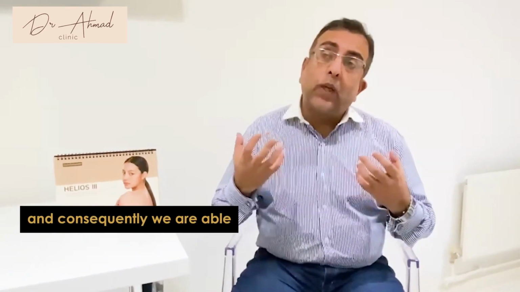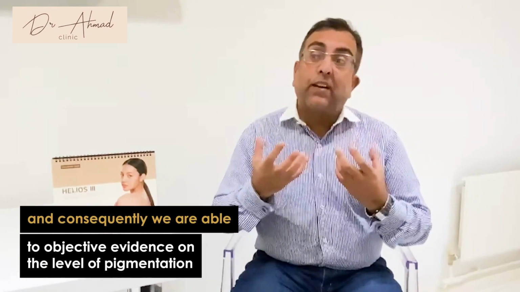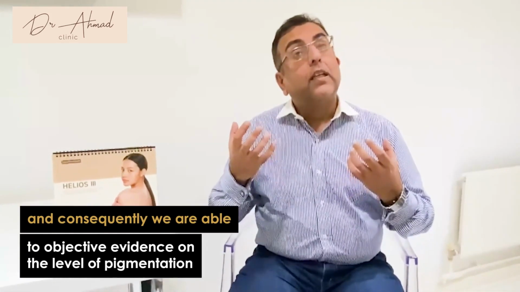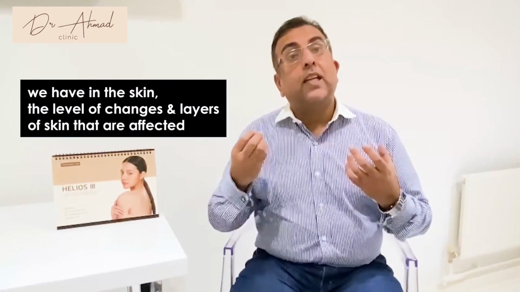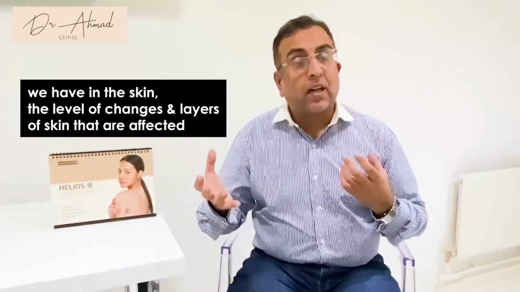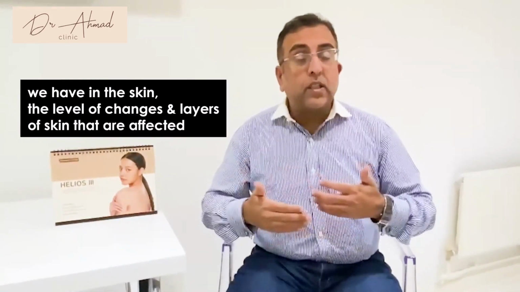The program again involves performing a skin analysis scan, and consequently, we're able to have objective evidence on the level of pigmentation that you have in the skin, the level of changes, the layers of the skin that are affected. As your treatment progresses, with the more advanced scans now in London, we're able to do a sequential analysis to see how successful we are, and you can actually have objective evidence of the results and the changes that are occurring behind the skin.